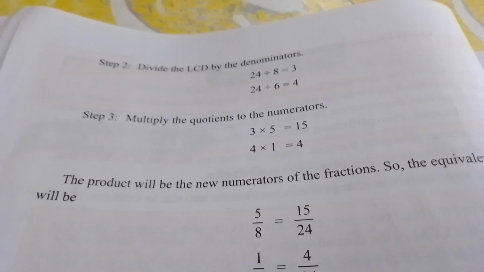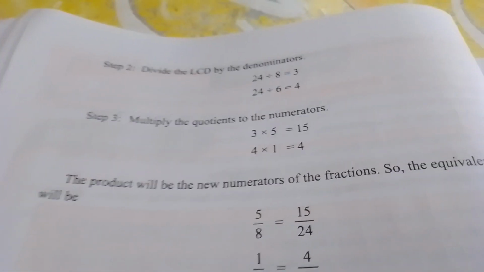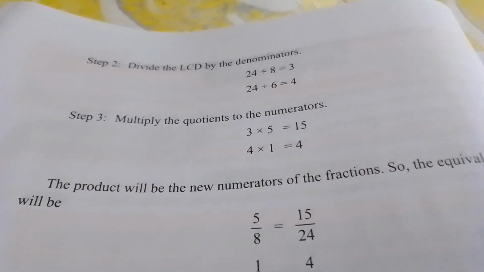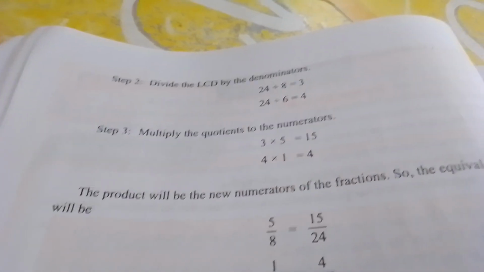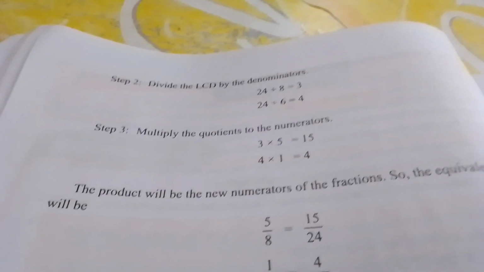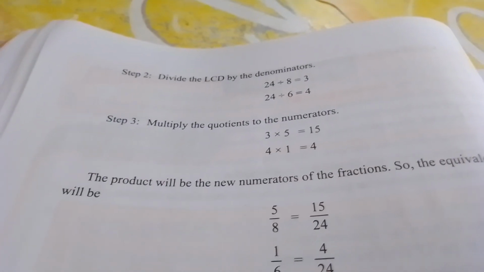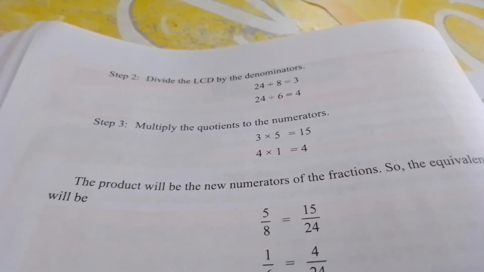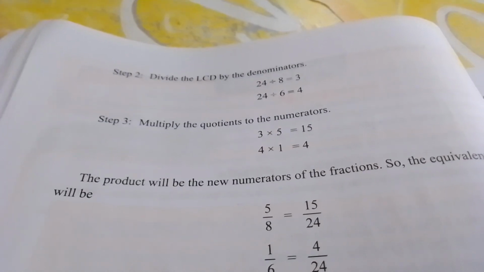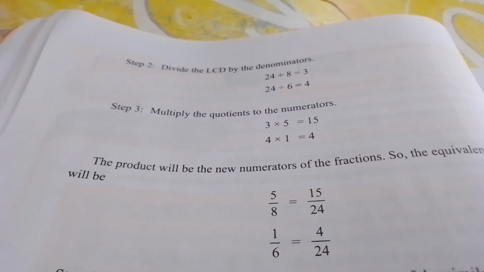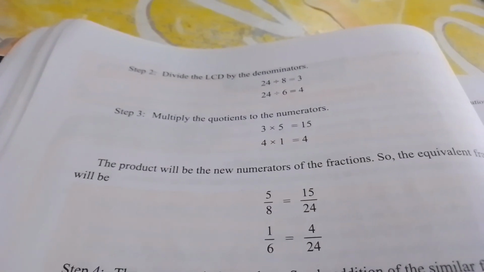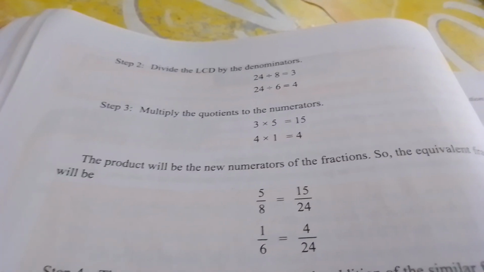Now you need to divide the LCD by the denominators. 24 divided by 8 is 3. 24 divided by 6 is 4. You need to multiply the quotients to the numerators. 3 times 5 is 15, and 4 times 1 is 4.